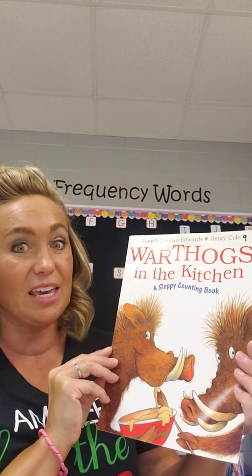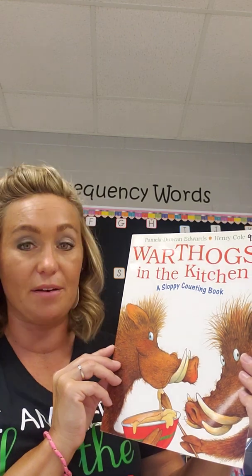And then the last shape that you should have in your pattern blocks are these little tan colored ones. You can see I have 2. 1, 2. Pattern blocks are fun to build with and play with, but we can also use them to count. I'm going to do another counting book today. This one's called Warthogs in the Kitchen, a sloppy counting book. Oh dear. All right.